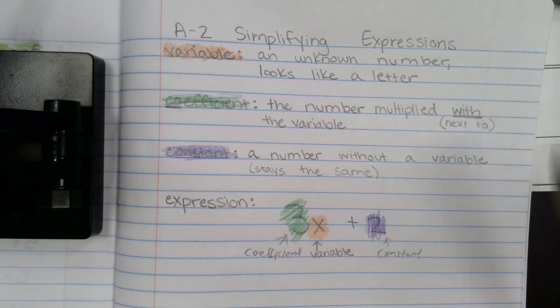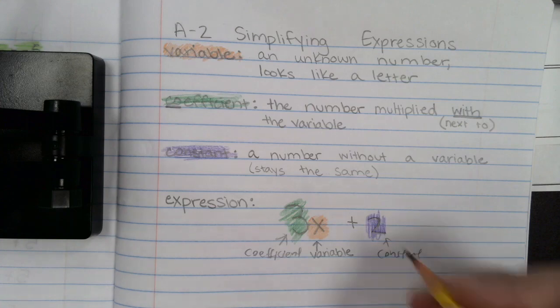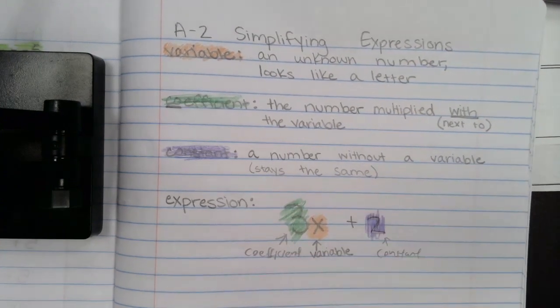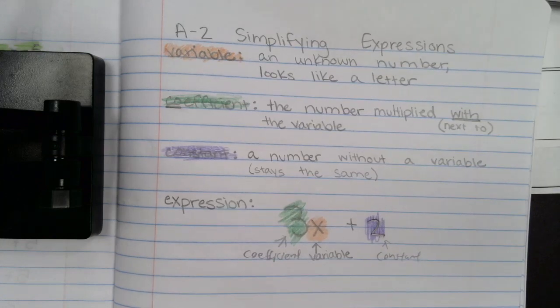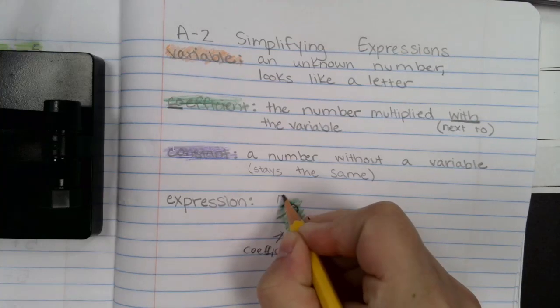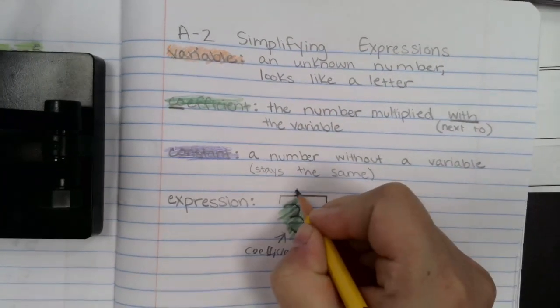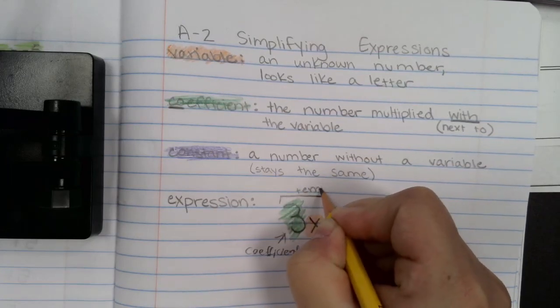All right, now the other part of this that we want to know is the terms. So when we talk about terms, we're going to talk about parts. In this expression, there's kind of 2 big parts. What would be one of the parts? What's the first part of the expression when you look at it? 3x. The 3 and the x go together. So the 3x together is a term. It's a part.